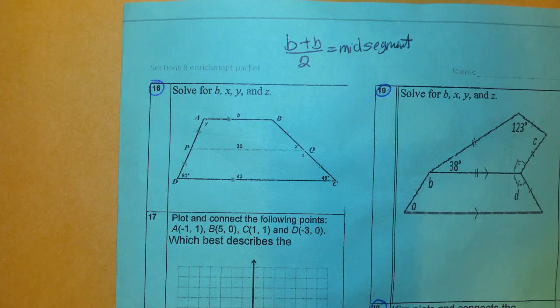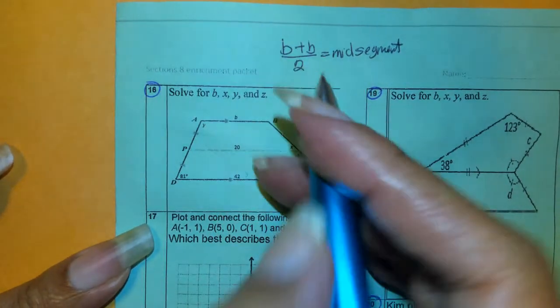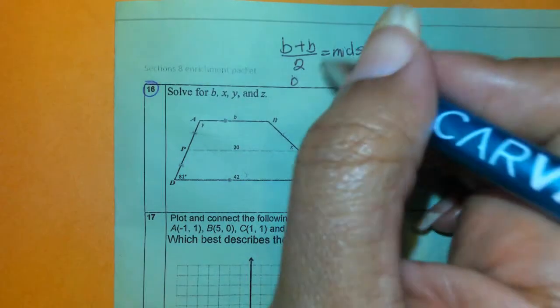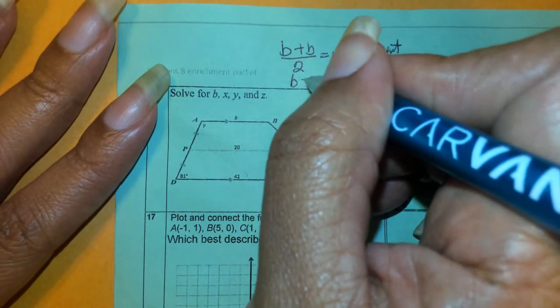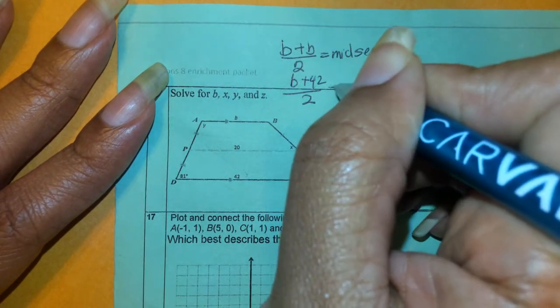All right? So B and B. First of all, we need to know what B, base and base. Here's a base, here's a base. Okay? So all we need to do is replace that. We're going to replace that with B, because that's a variable that we don't know, plus the 42 over the 2, and the mid segment is going to be 20.